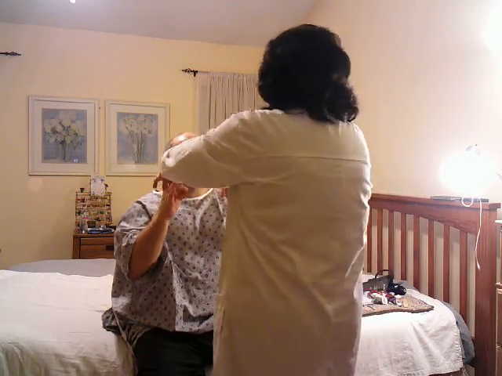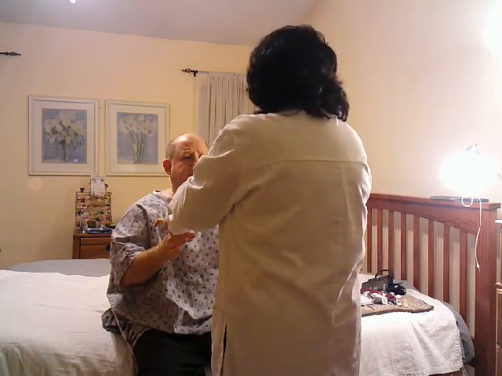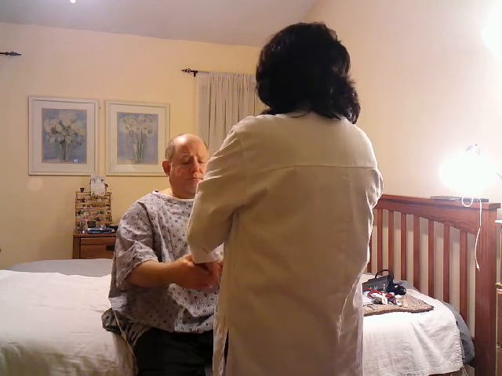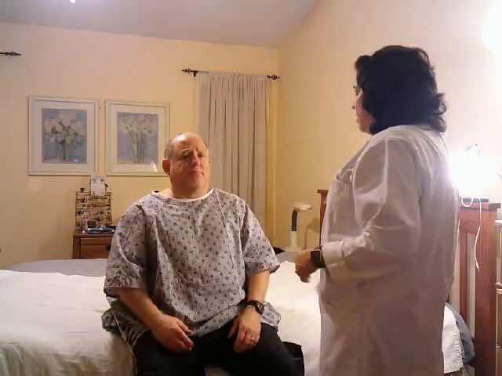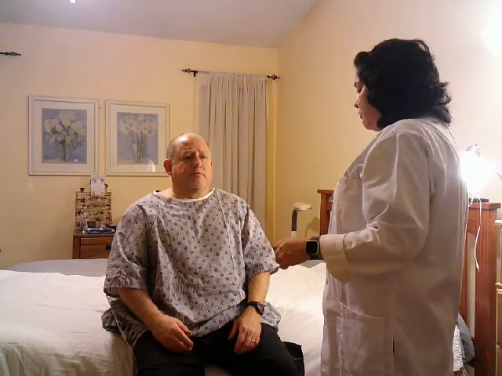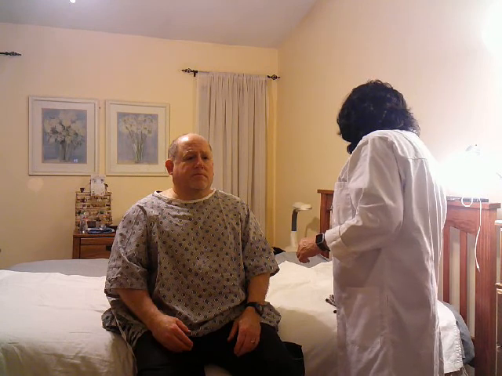I'm going to try to pull your fingers, pull them down a little bit. Try to pull them apart. Good. Can you squeeze my hands? Good. Grips are good, equal bilaterally. Range of motion is good for upper extremities with resistance within normal limits.